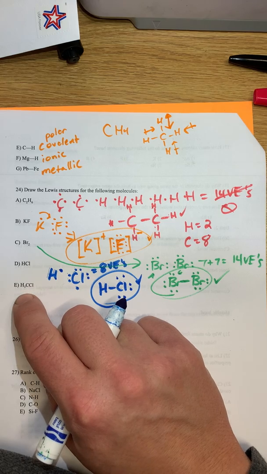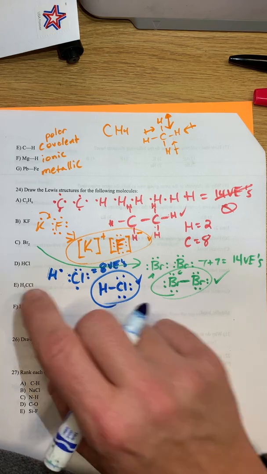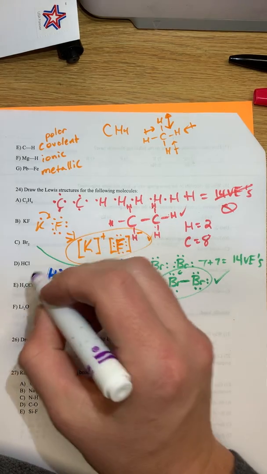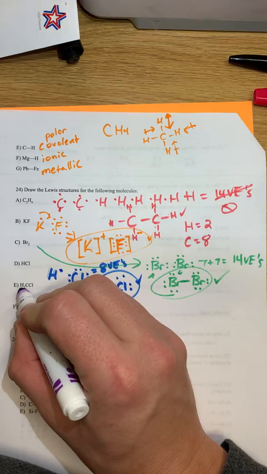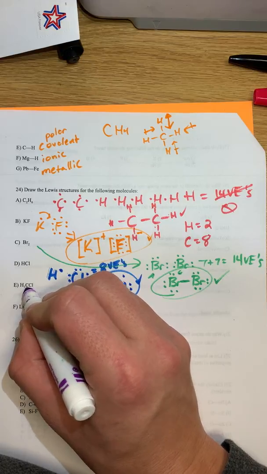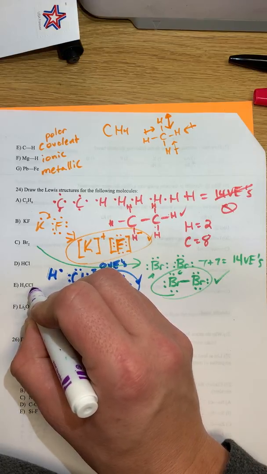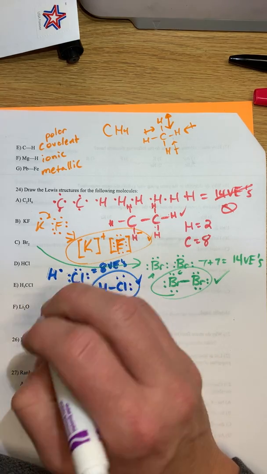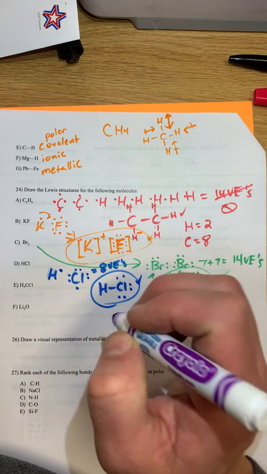Okay, H3CCl. That can look a little confusing, but it's totally correct. Hydrogen, nonmetal. Carbon, nonmetal. Chloride, also a nonmetal. So these are all nonmetals, so that tells me that, again, we're dealing with a covalent molecule here.